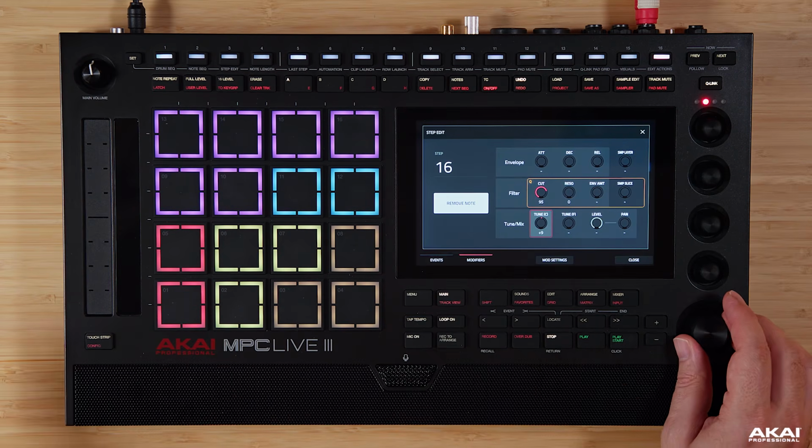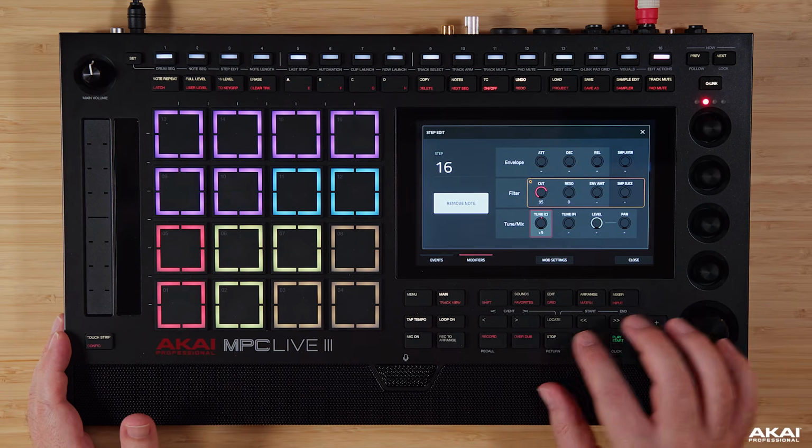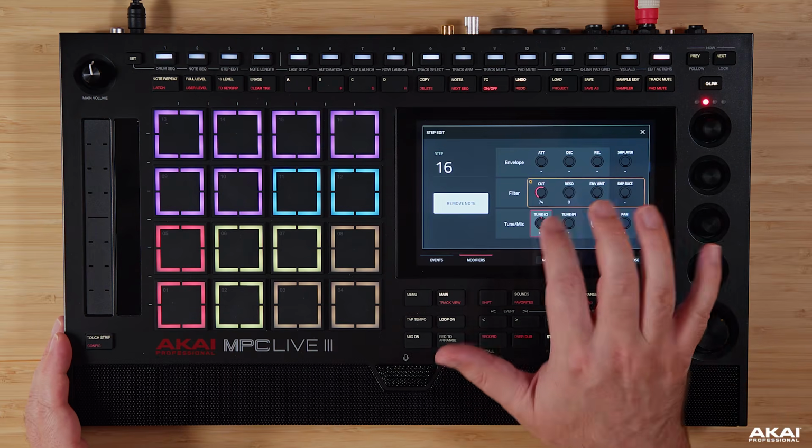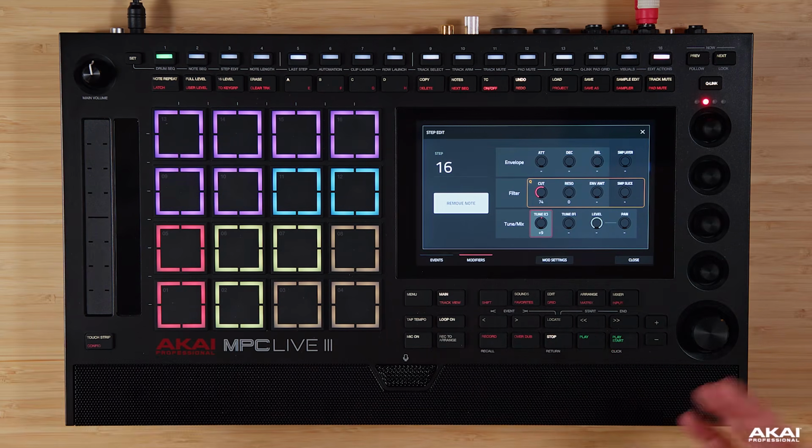Let's actually pitch it up. Let's do like 9 semitones up. Okay, this works. I put the cutoff frequency at 74%, and then I raised it 9 semitones to get that kind of feel right there.